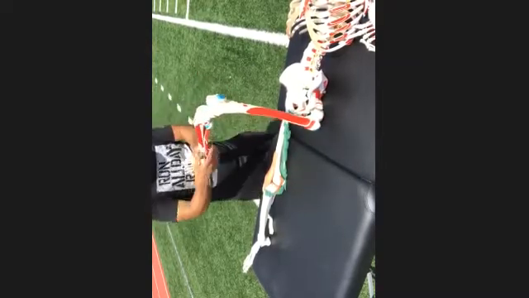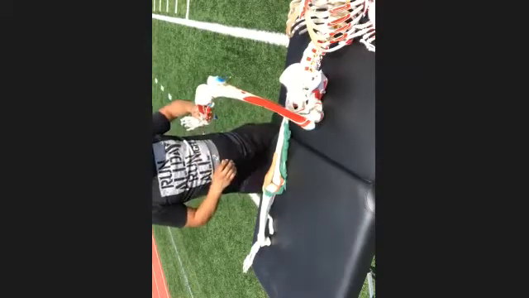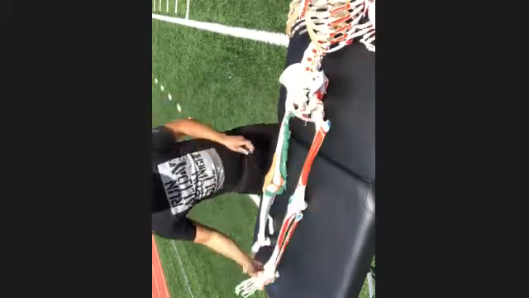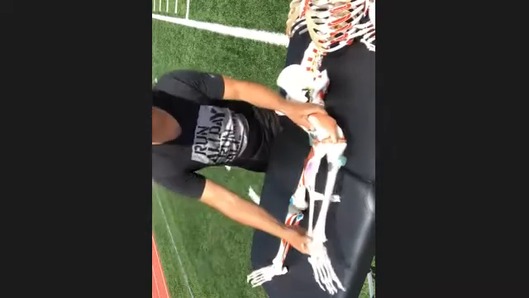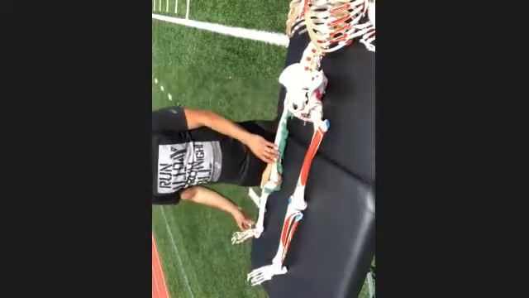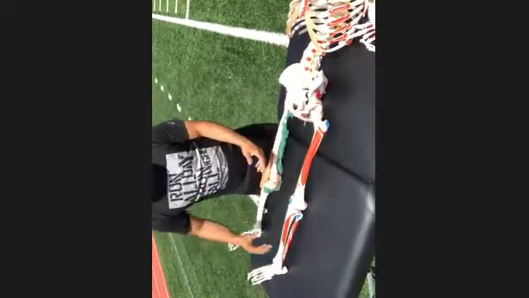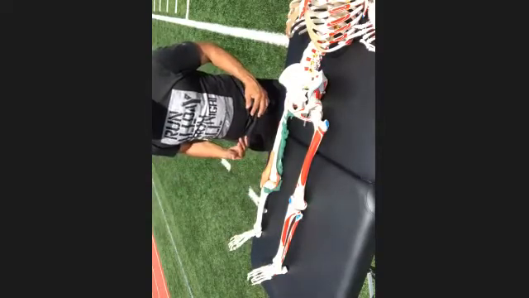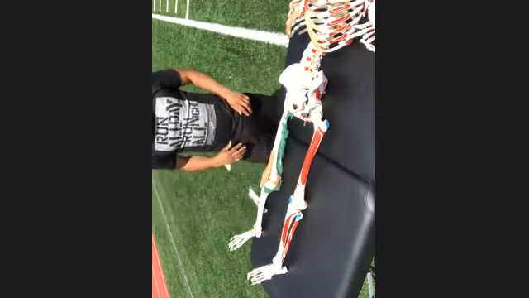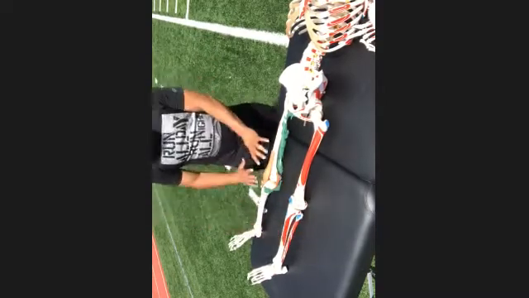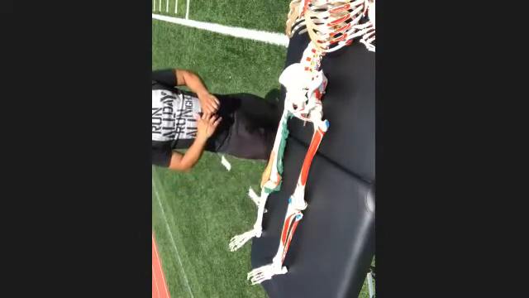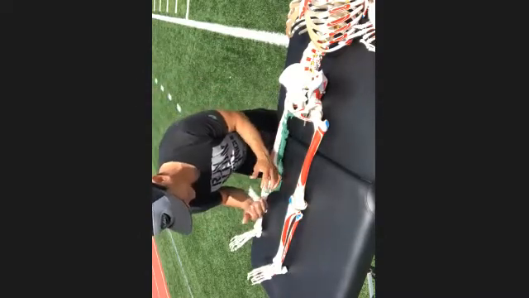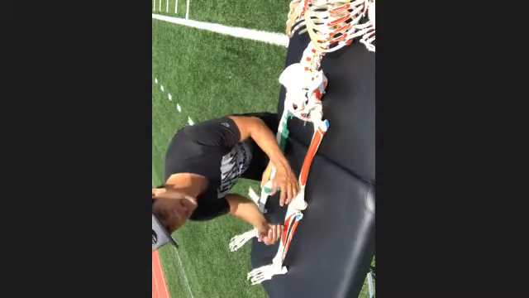So what we will do, instead of pushing over like so, is this: if I'm on the right side of the individual, I'm gonna stretch their left leg. If I'm on the left side of the individual, I'm gonna stretch their right leg. For demonstration purposes, I'm gonna show you how it looks to stretch the left leg.